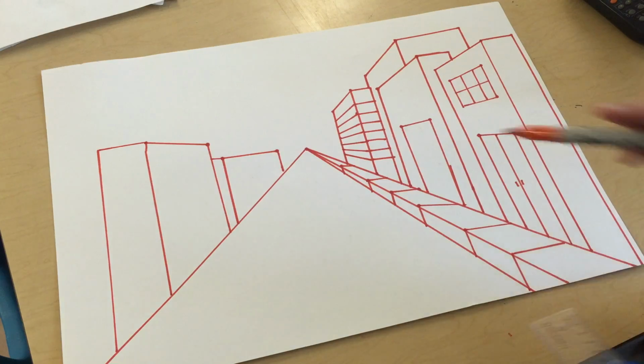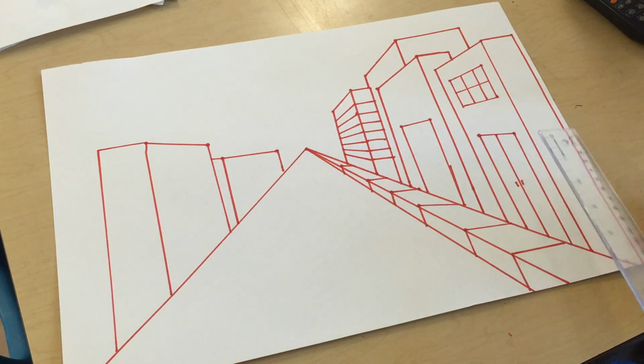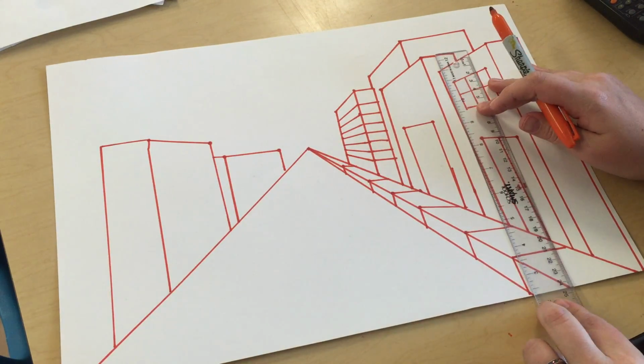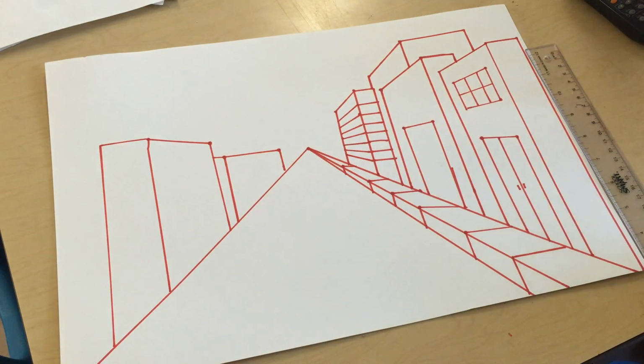So again, first step, make your vanishing point, draw your road lines, and then start on your buildings. Straight up to the vanishing point, straight down, parallel to the top, straight down. Just keep repeating.